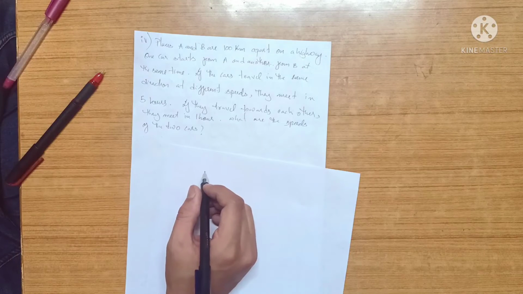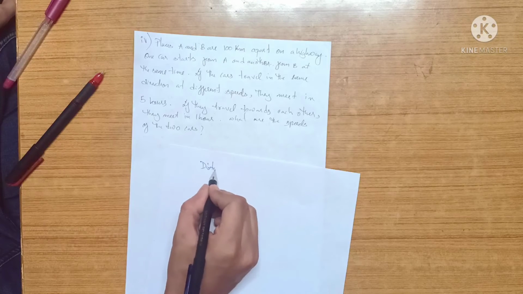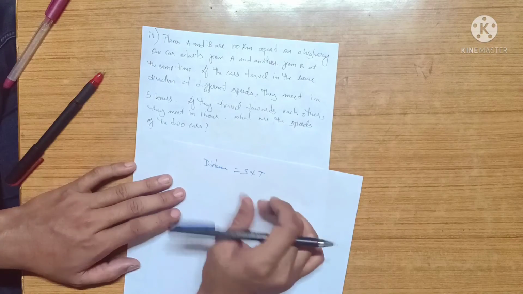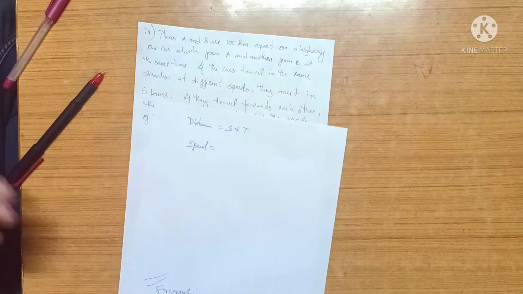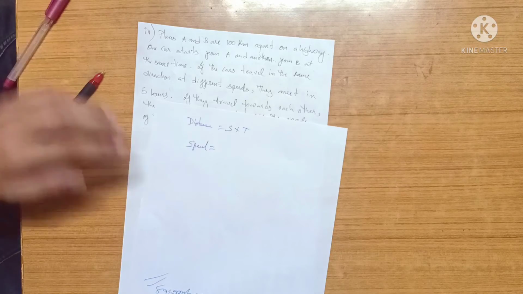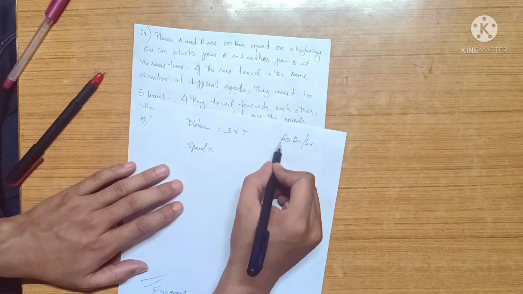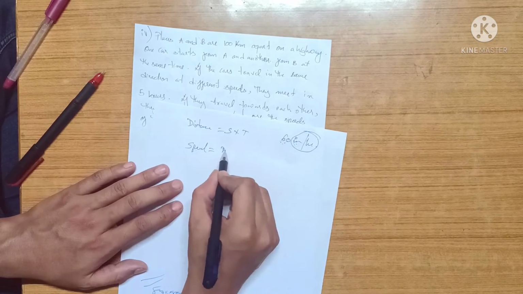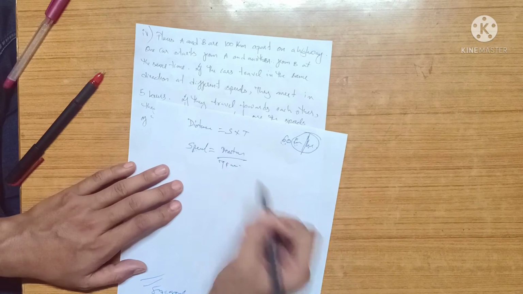We'll be using a formula from physics: distance equals speed into time. In case you forget this formula, if a car is moving at a particular speed, say 60 kilometers per hour, everyone knows this. Speed is defined as kilometer per hour. Kilometer is distance, per means division, and hour means time. So that's how you know.